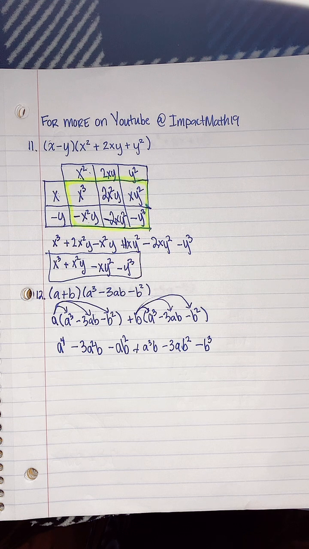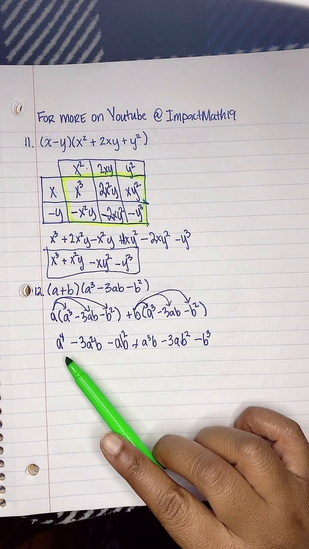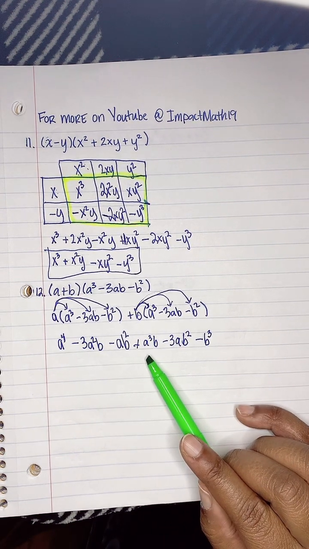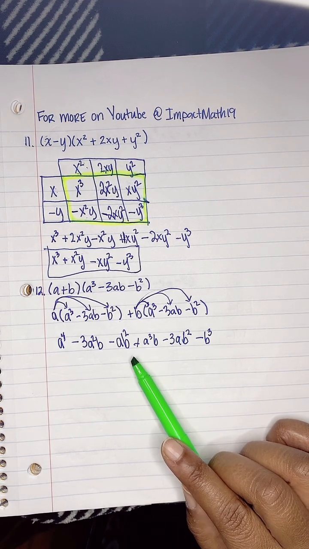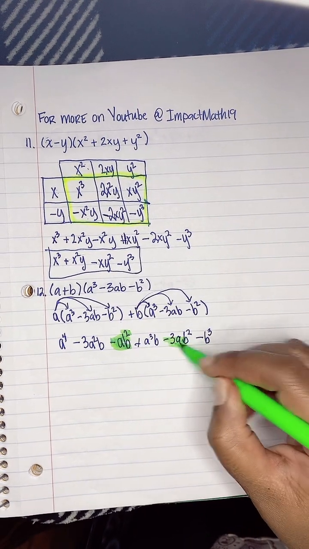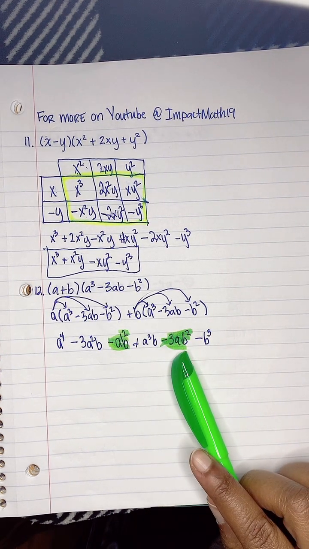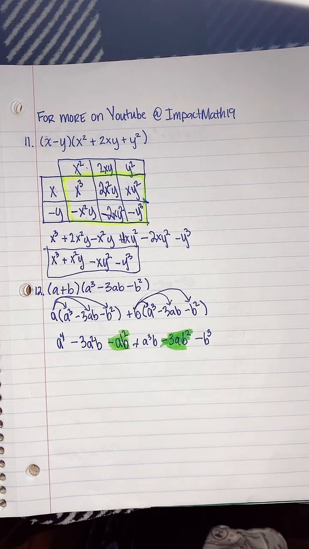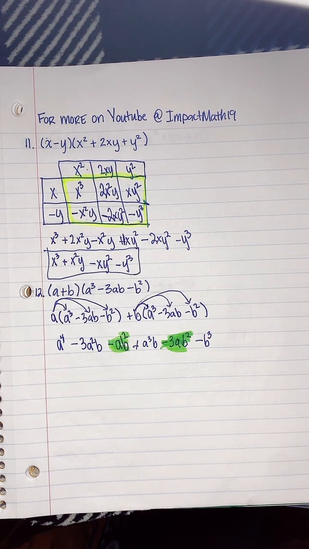All right, let's highlight some like terms because it just helps with my eyes. Sometimes I'd be like, what are the like terms? So we have, do we have any? A to the second. I don't see any like terms, you guys. A, b second. Oh, I do. Negative ab to the second. Negative 3ab to the second. Those are the like terms. That's it. There's 1. Yes, good. All right.